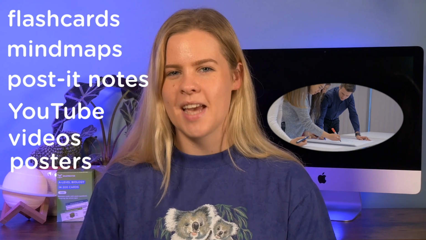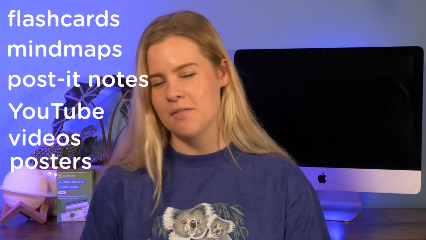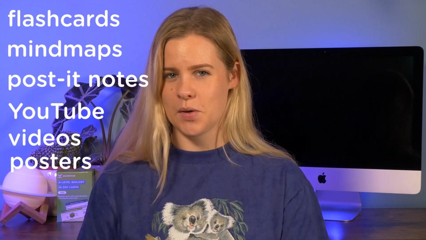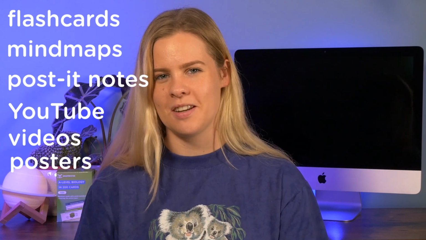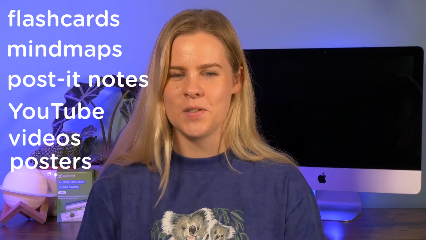Posters are a revision technique that I'm a personal fan of. I did it for my A-levels, where I basically summarised each topic into an A4 sheet using different text, different colours, different images to accompany the core information, and then print those off so I could have them in a ring bound folder and take it with me wherever I needed to do my revision.